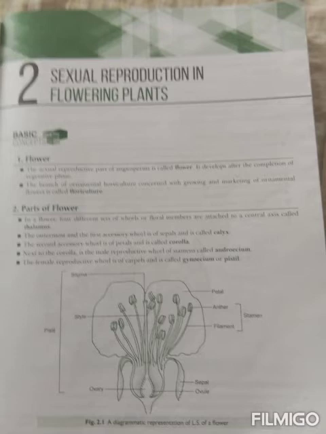Post fertilization period is asked here. The condition is that a pollen grain of the same species falls on the stigma, so self pollination will take place. You have to write what changes occur in the post fertilization period. I hope you can follow me.